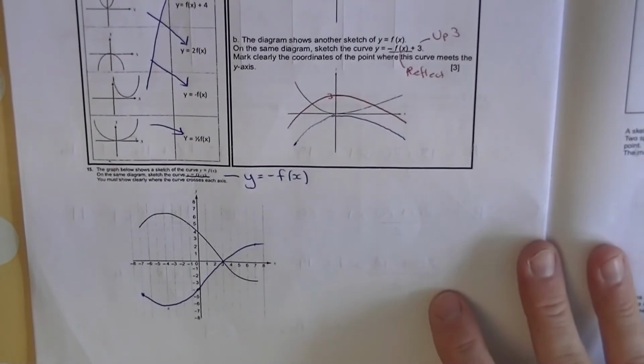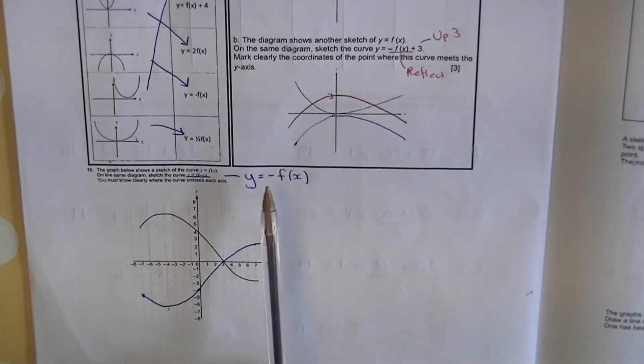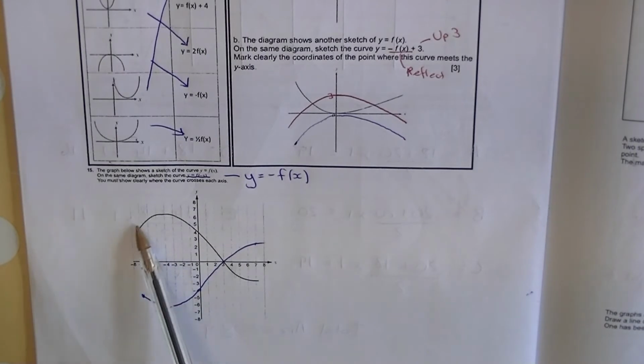Now, some harder examples. Here we go. This is a minus f of x. It's written slightly wrong there, actually. I prefer that the minus should be before the f. So anything above the line is reflected below the line. Anything below is reflected above. Hopefully you can see that.